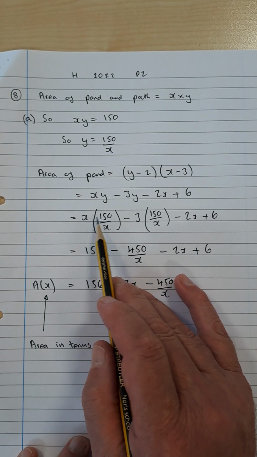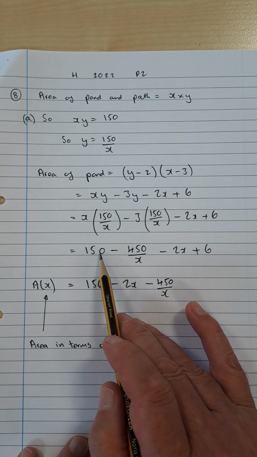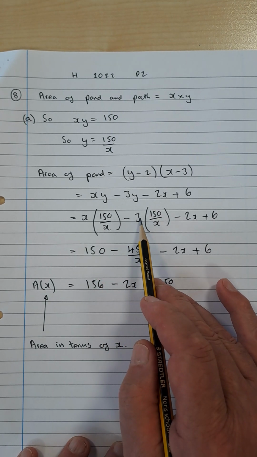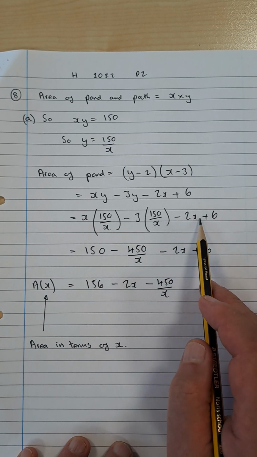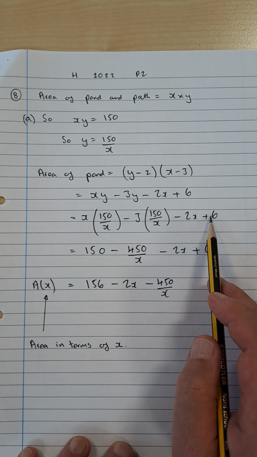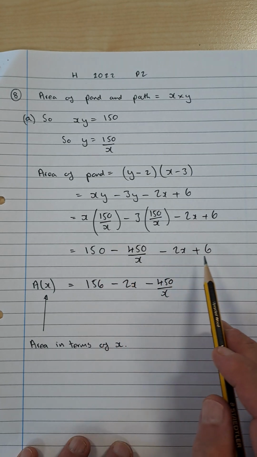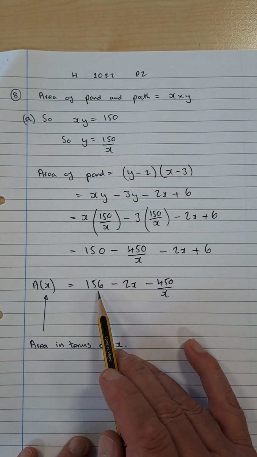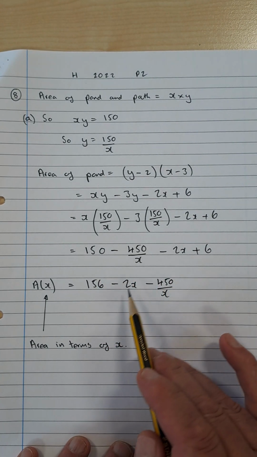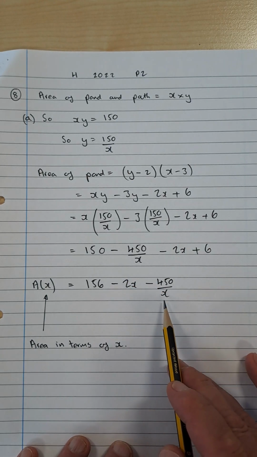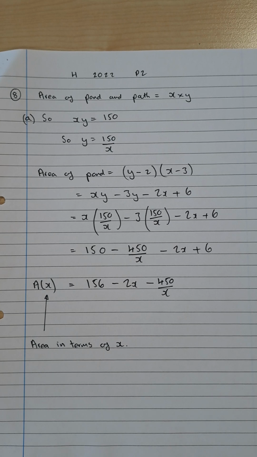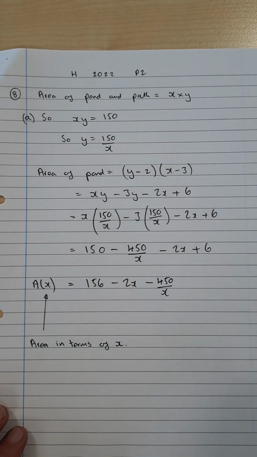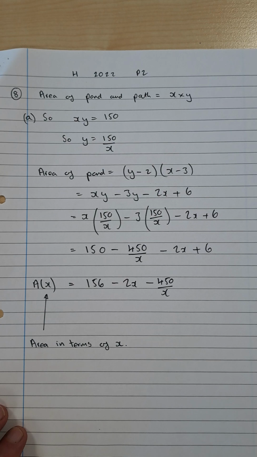And we have x times 150 over x leaves the 150, minus 3 times 150 is 450 over x, take away 2x plus 6. And if we add the 150 and the plus 6, that gives you 156, take away 2x, take away 450 over x. And that's exactly what they wanted earlier on. So that's the area in terms of x.